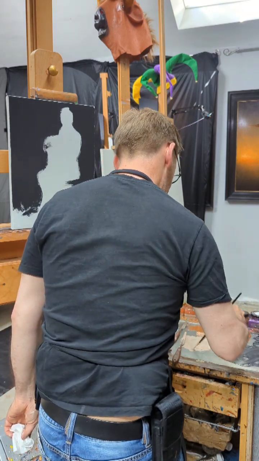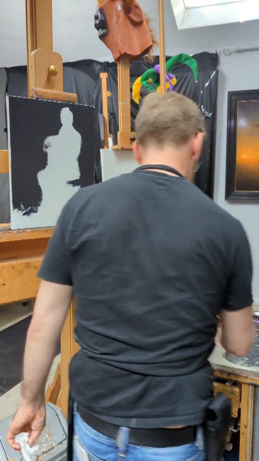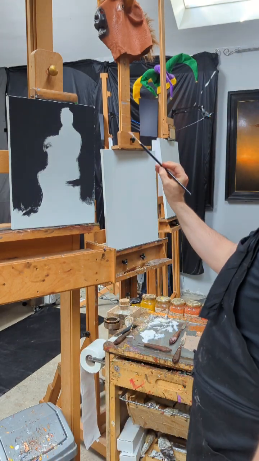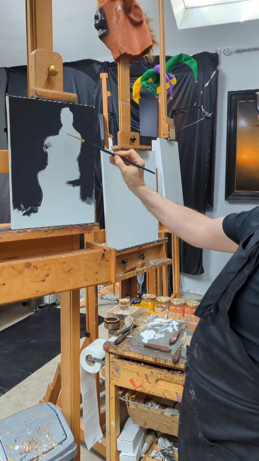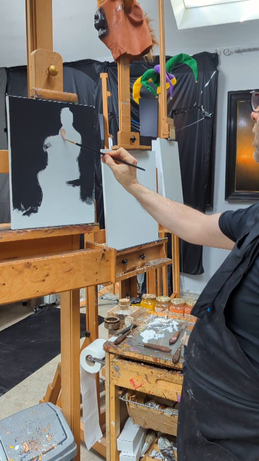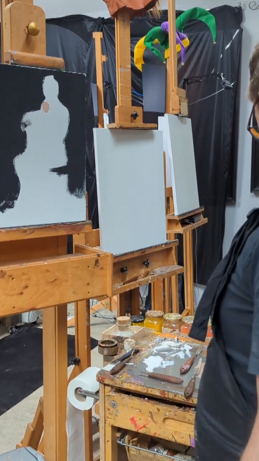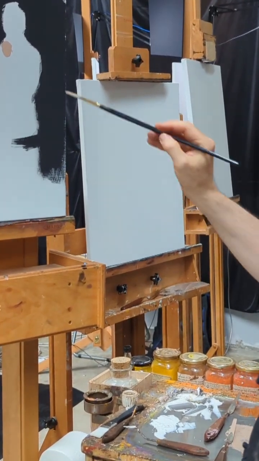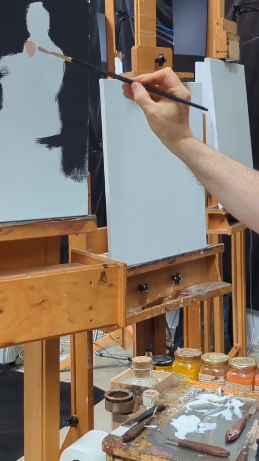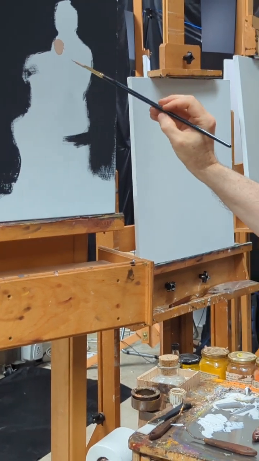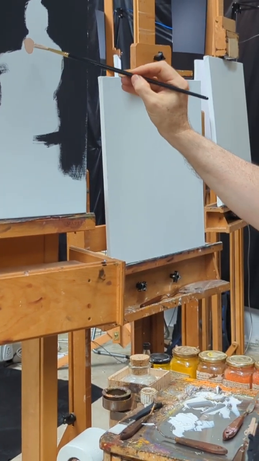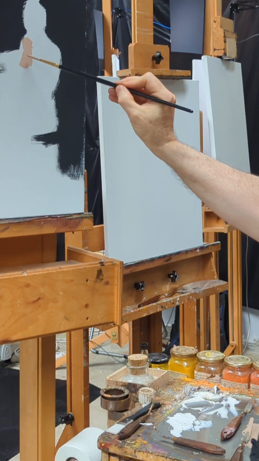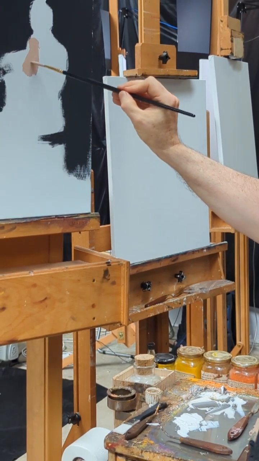So, I'm now going to work in the opposite direction and look at the areas. Start to indicate the in a more positive way where the figure stands or sits.